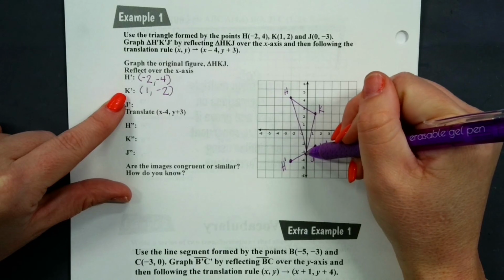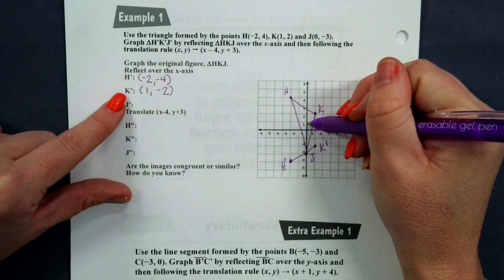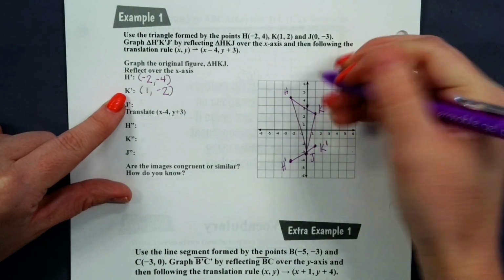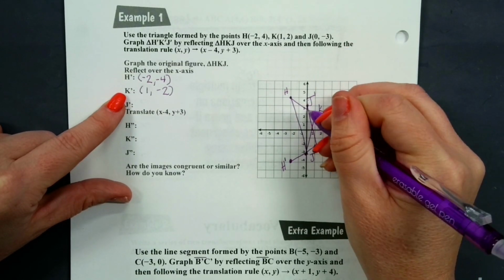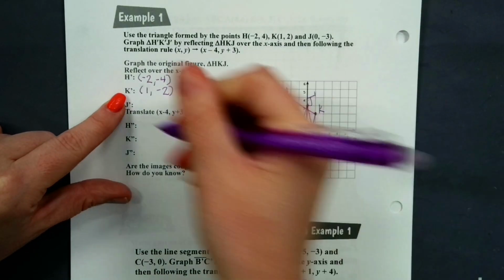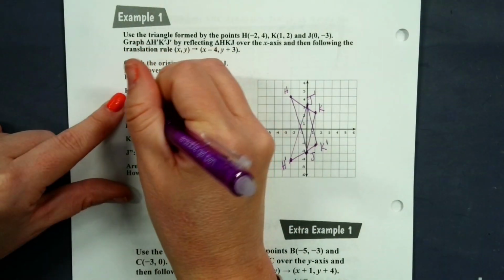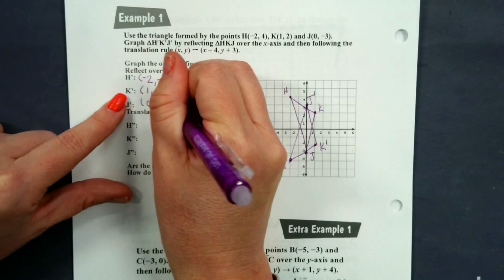And then finally J. J was 3 spots away, so it's going to be 1, 2, 3 spots away. And I'm going to list the coordinate. I went over 0, up 3.